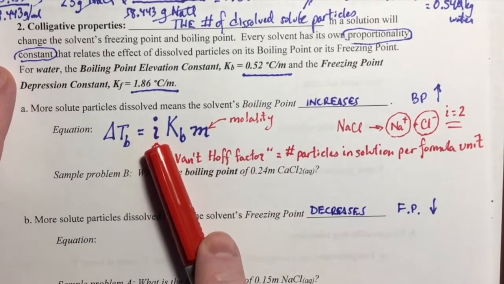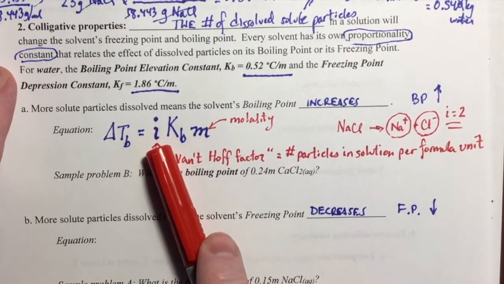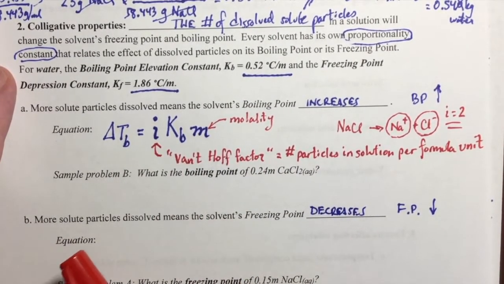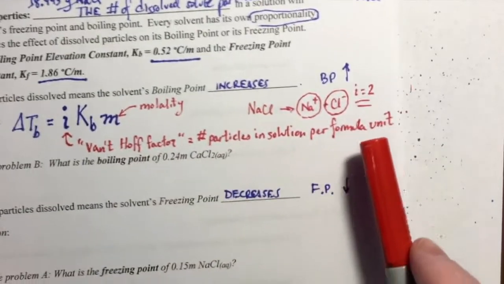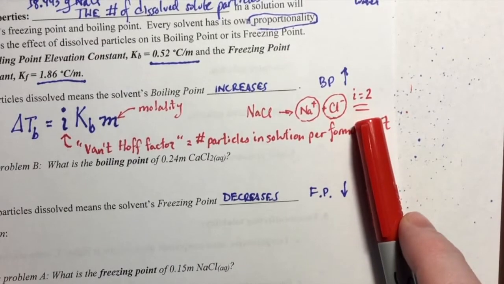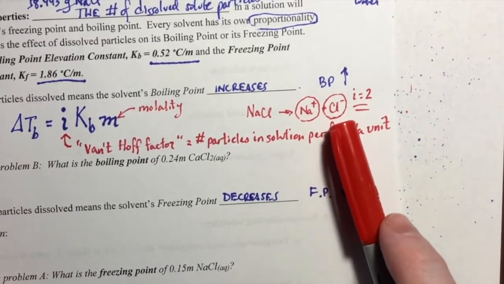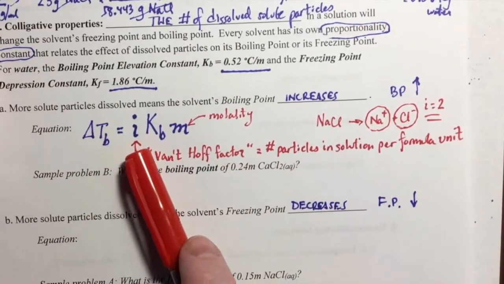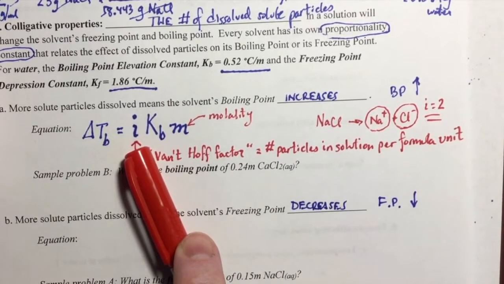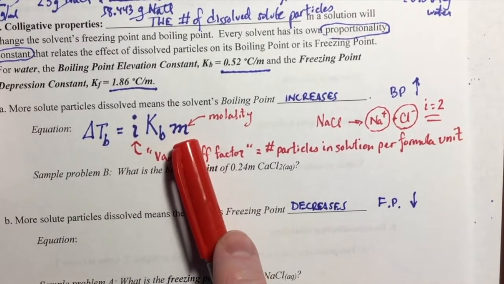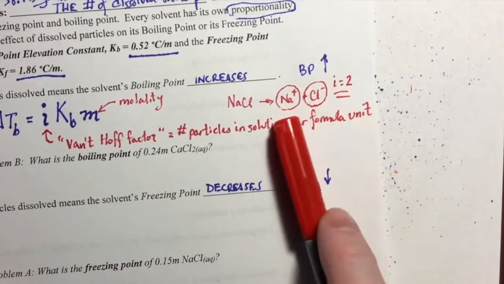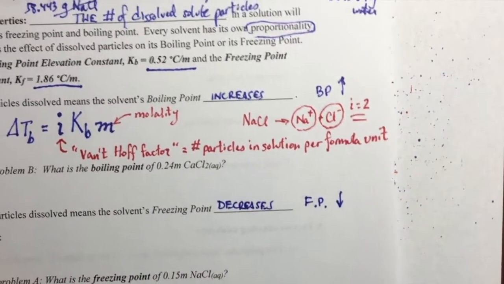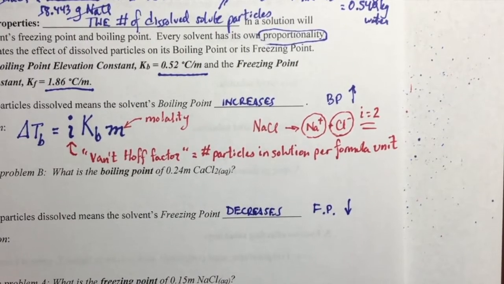Whether you include the i in there, the Van't Hoff factor in the equation, or whether you don't, you always have to make sure that you are considering the number of particles that are in solution. So in this case, I'm making explicit the fact that we need to multiply the molality of the solution times the number of particles per formula unit once it dissociates in the solvent.